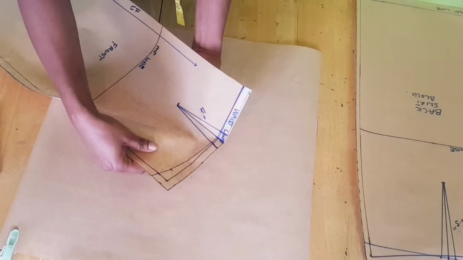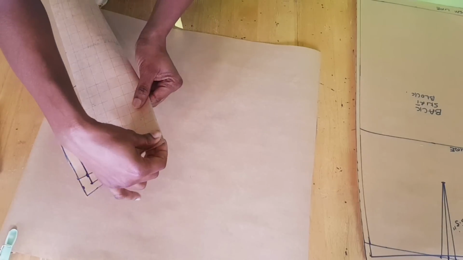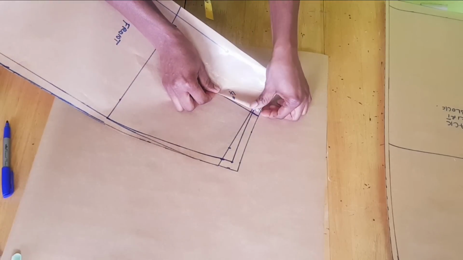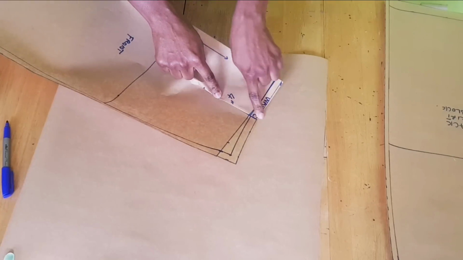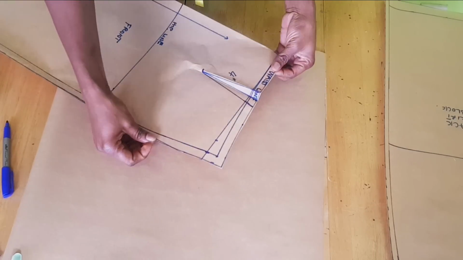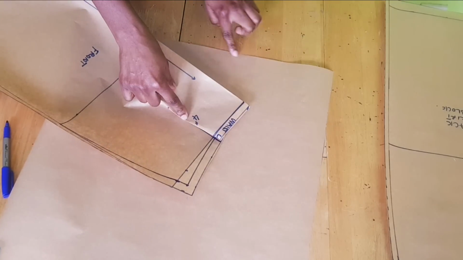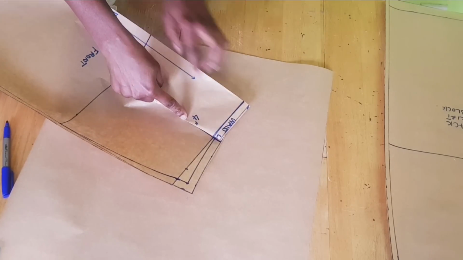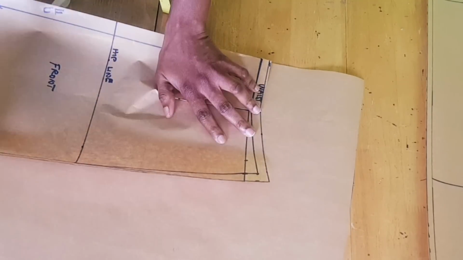All you need to do is just fold the darts. You close the dart like this, so you can see the dart. Once you close this, I will use this as the center front, just like I have here.